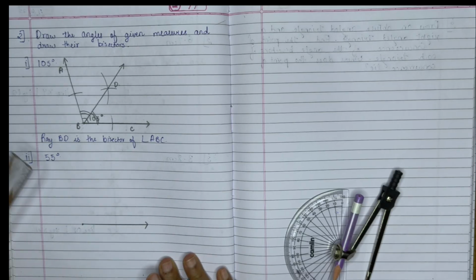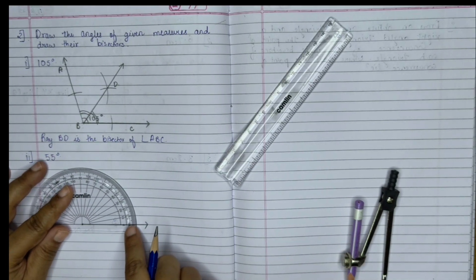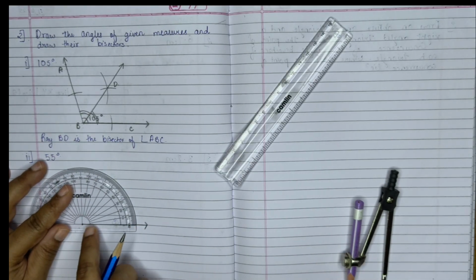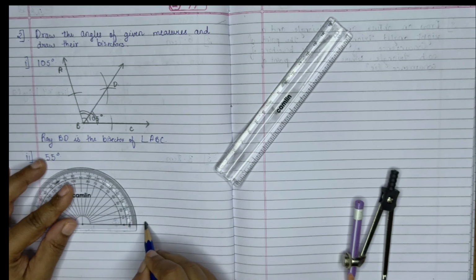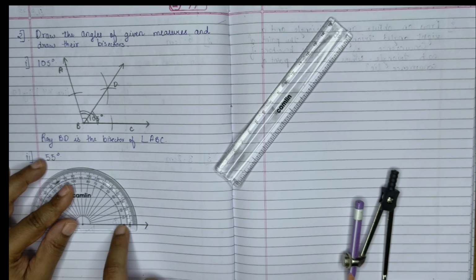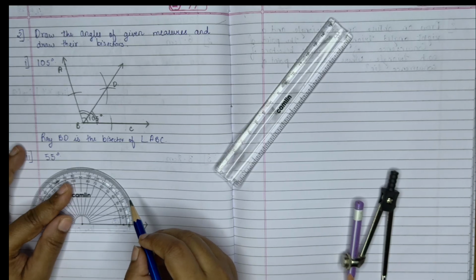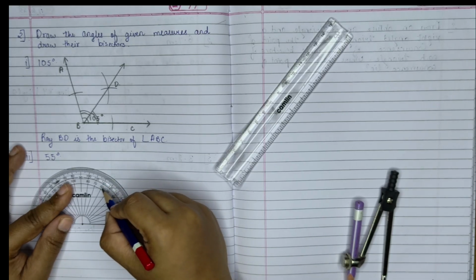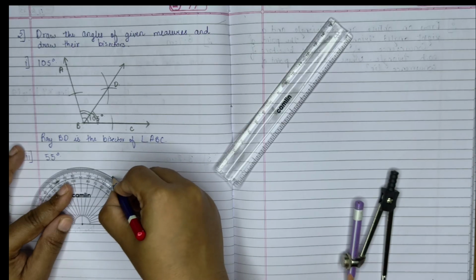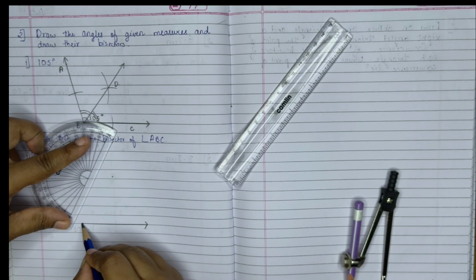Now for 55 degrees, on the protractor keep this point on this point and the line on this line. The arrow is here, so we begin from 0. From 0 we want 55, so 55 comes between 50 and 60. We get 55 degrees over here, make a point, and then join it.